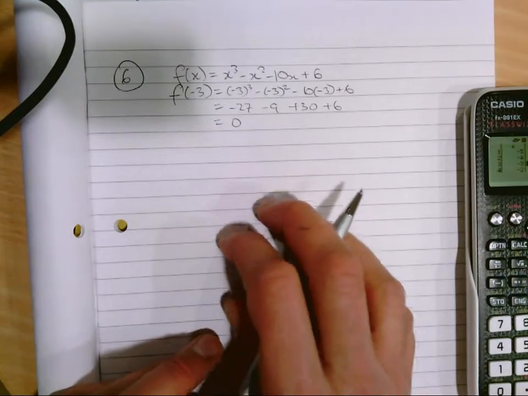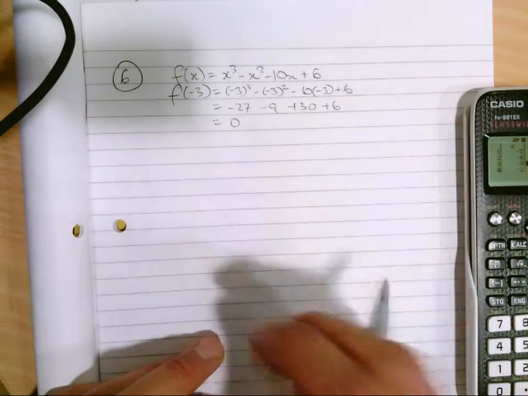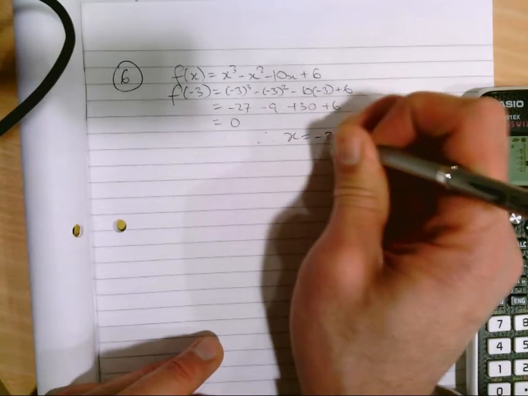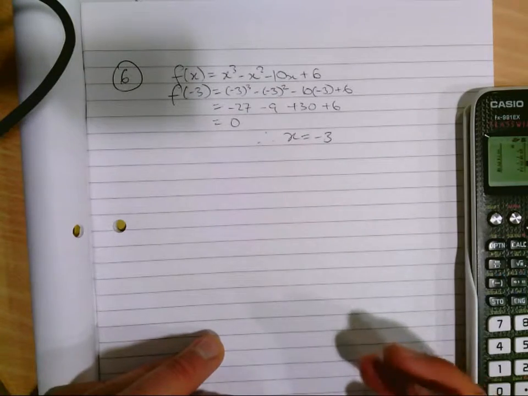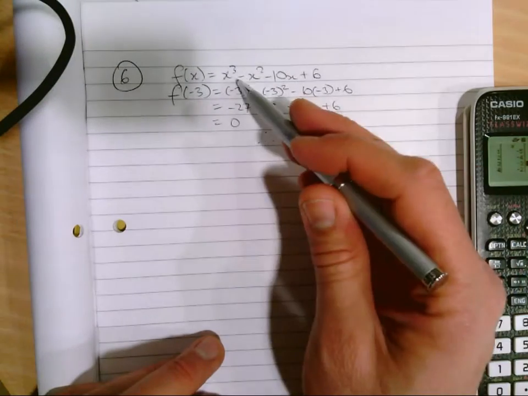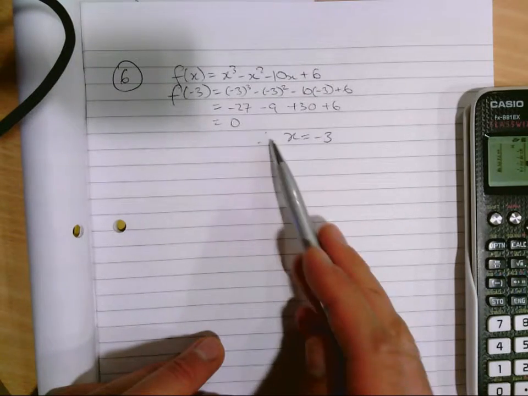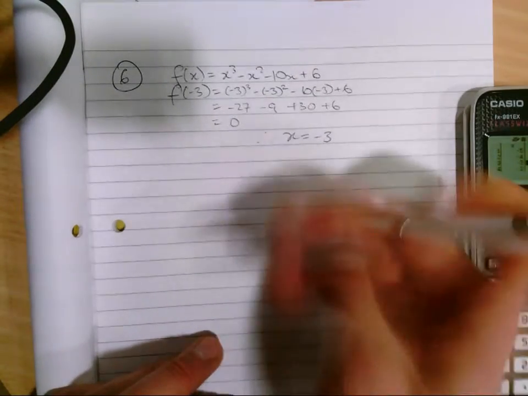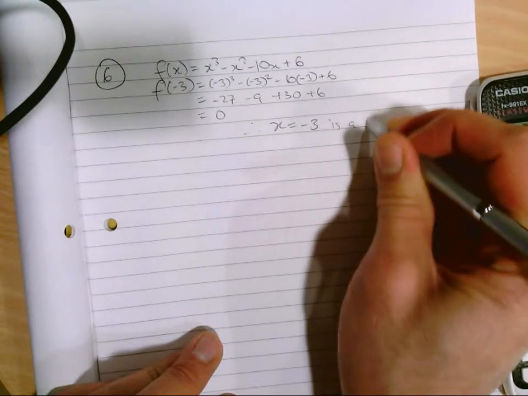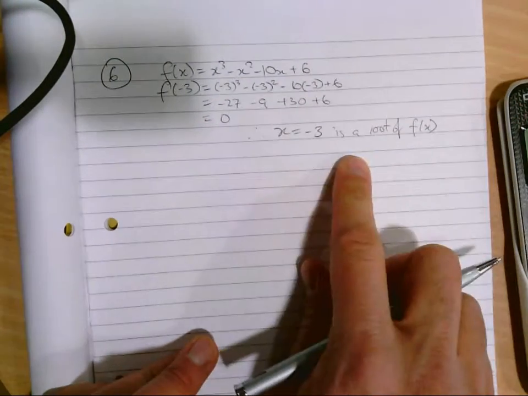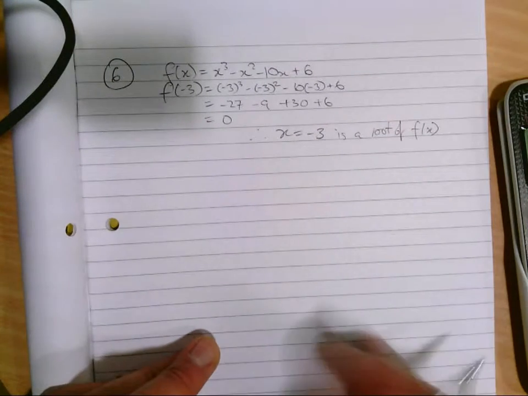Now, there's two conclusions you get from using the factor theorem. In this case, the question is asking us to show that minus 3 is a root, so we say therefore x equals minus 3. But we could also use it to show that x plus 3 is a factor of f of x. So if it asked us to do that, we do exactly the same working, but then at the end we would say therefore, x plus 3 is a factor of f of x. And you need to make this statement in order to get the 2 marks. That's very important, same as when you're showing it's a factor.